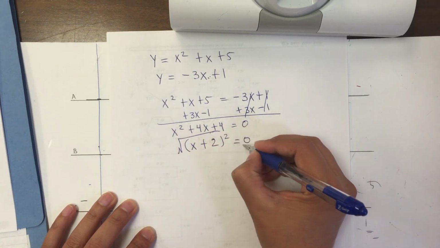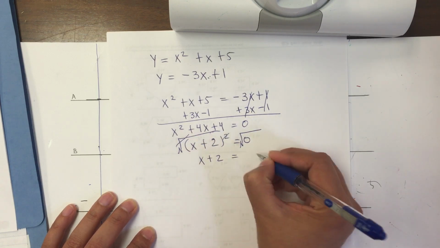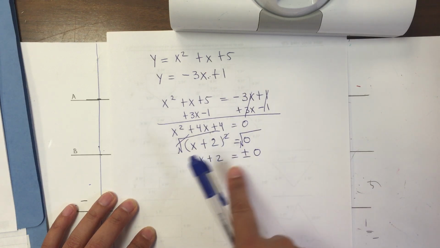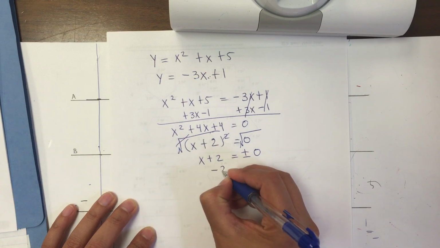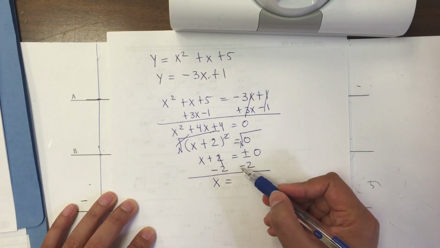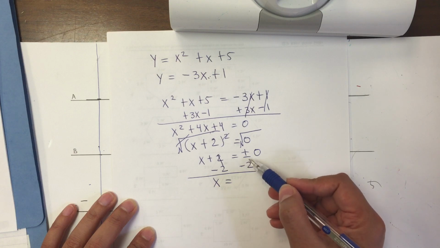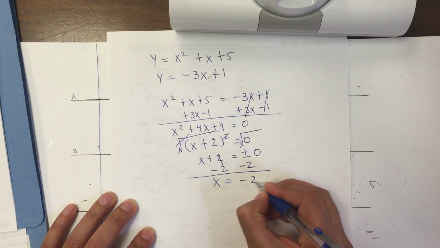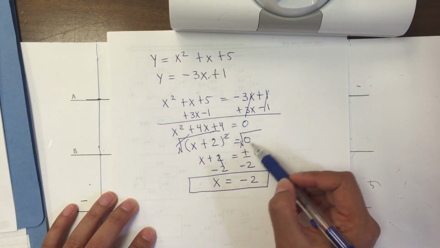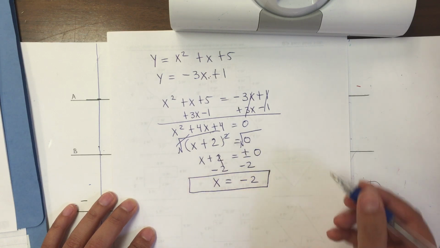I take the square root of both sides, and so x plus 2 is equal to plus or minus 0. Remember that when we are adding and subtracting 0, we're going to end up with one answer only. Why? Because negative 2 plus 0 is negative 2, and negative 2 minus 0 is still going to be negative 2. So usually, actually always, when you have 0 on the other side and a perfect square on this side, you will end up with one answer only.